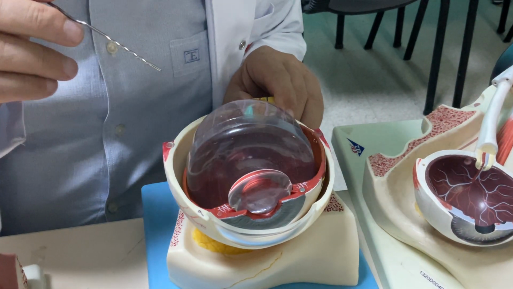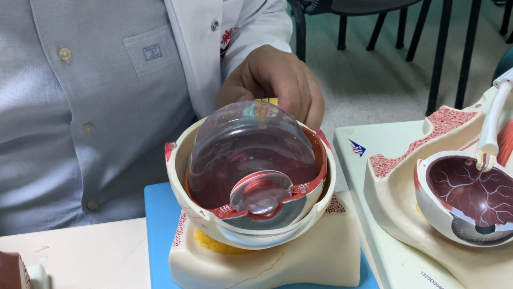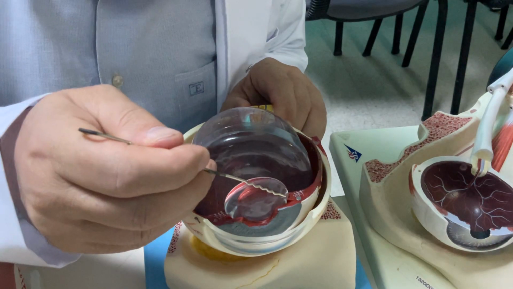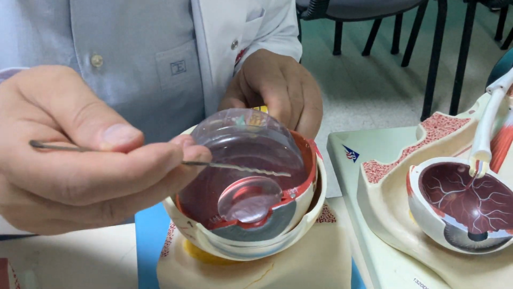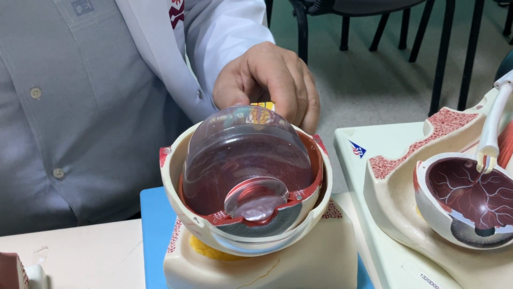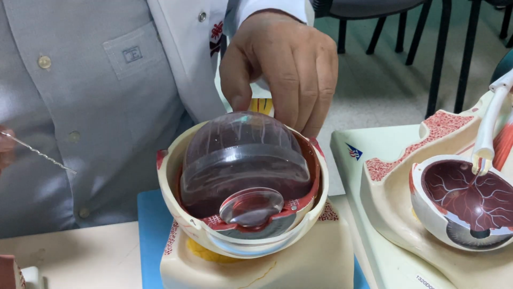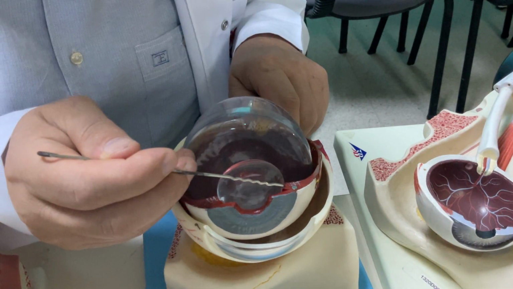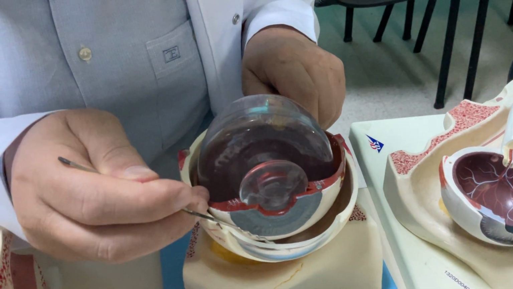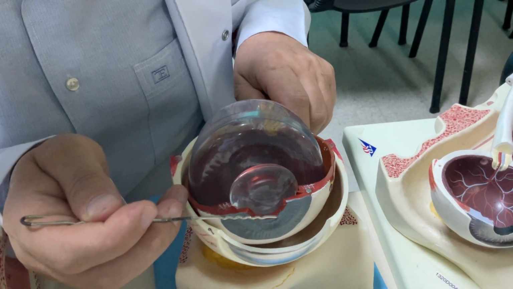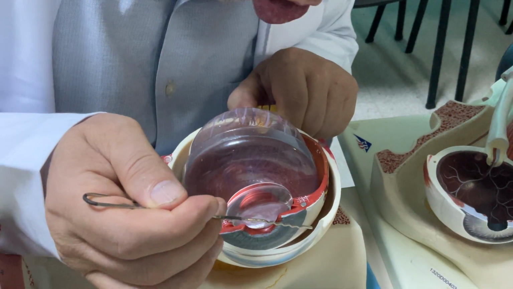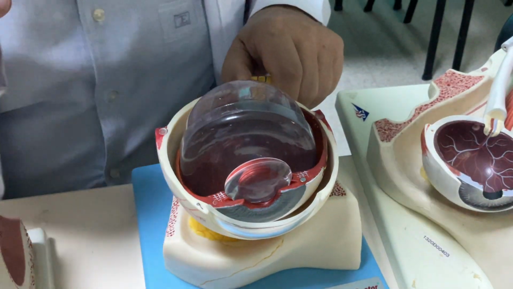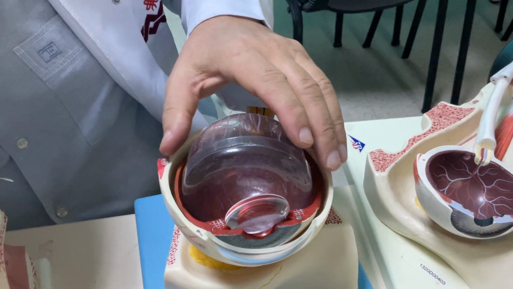So, aqueous humor is produced and secreted into the posterior chamber by the ciliary processes. And then aqueous humor travels from the posterior chamber to the anterior chamber through the pupil. And then it's absorbed by the Schlemm's canal. Schlemm's canal. Okay? Good. This is the lens.